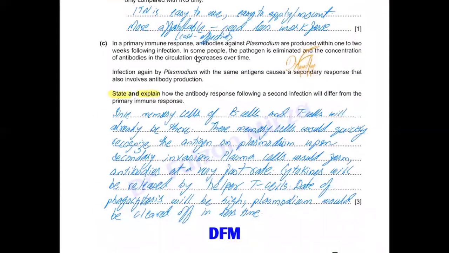They're saying the primary immune response antibodies to Plasmodium are produced within 1 or 2 weeks following infection. In some people, the pathogen is eliminated and the concentration of antibody in circulation decreases over time. Infection again by Plasmodium with the same antigen causes a secondary immune response that involves antibody production. Explain how the antibody response following the second infection would differ.